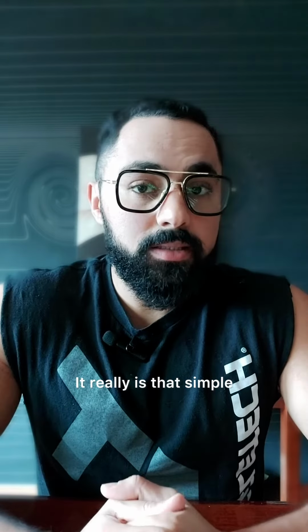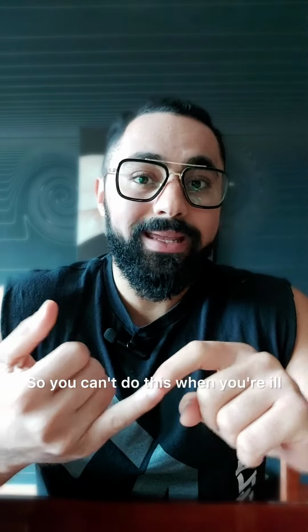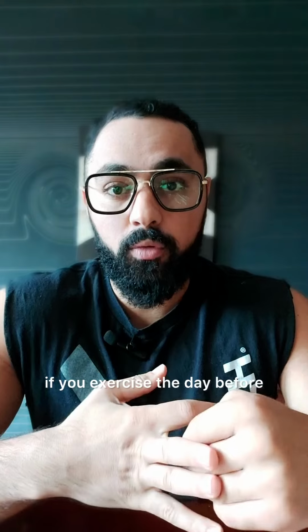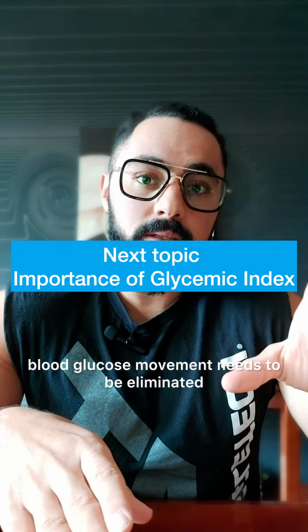It really is that simple, but you need to take into consideration lots of factors. So you can't do this when you're ill, you can't do this when you're exercising, you can't do this if you exercise the day before. Anything that would have an impact on your blood glucose movement needs to be eliminated.